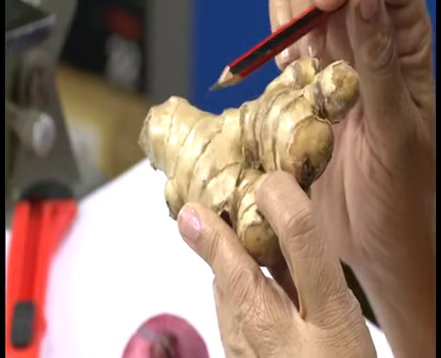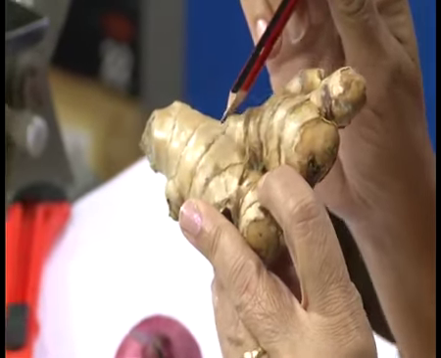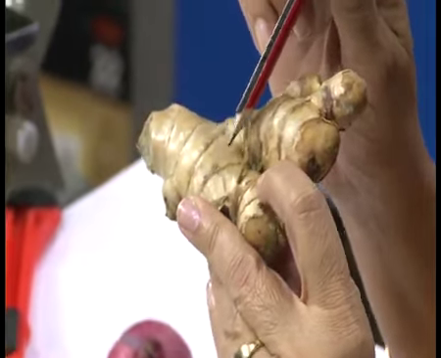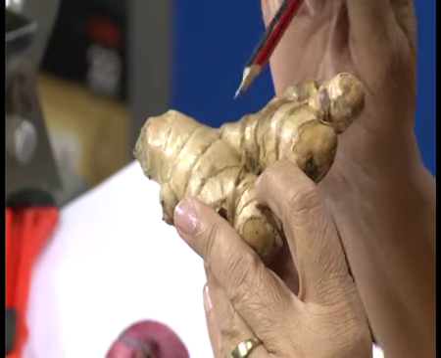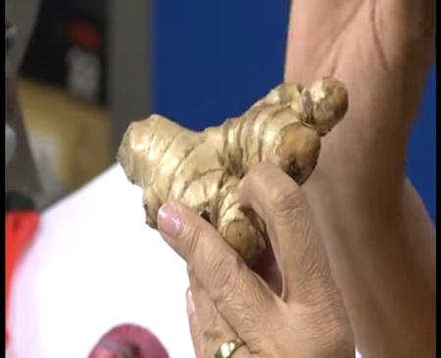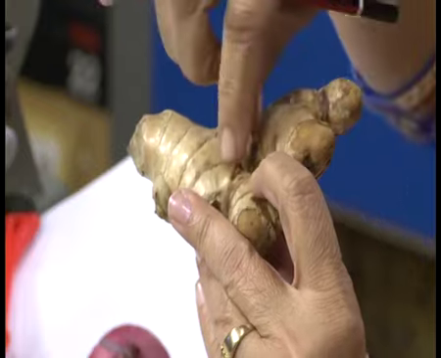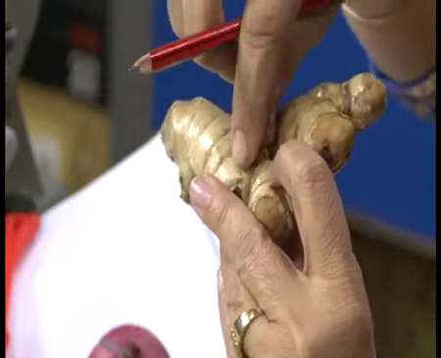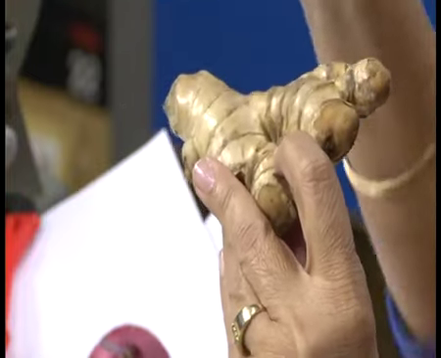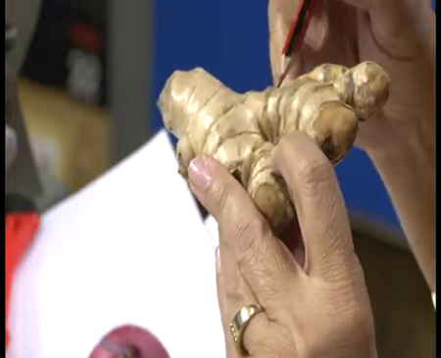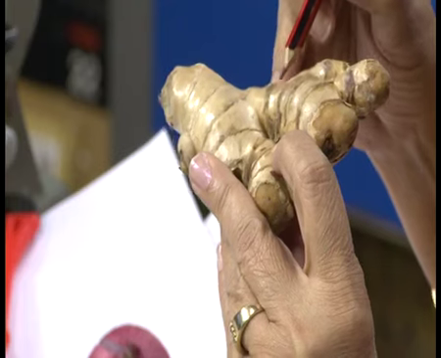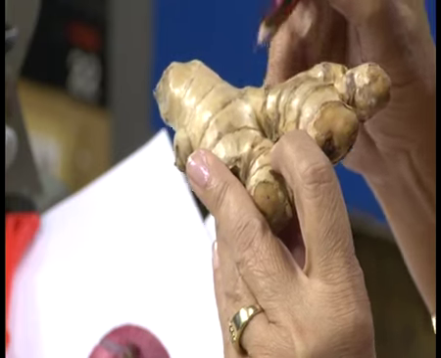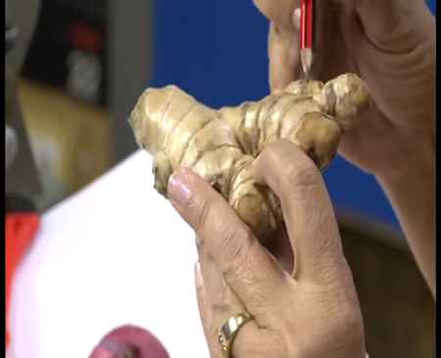I hope you can see these brown lines. These are the nodes, and the in-between space is the internode, and these brownish ones are the scale leaves. So, these are the leaves, but they are scaly and brown.